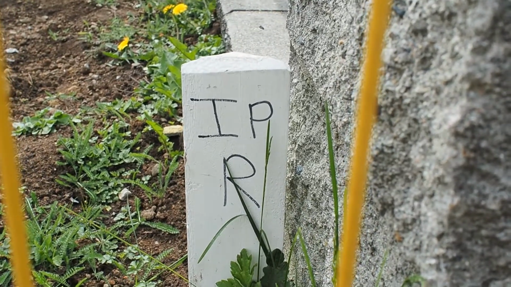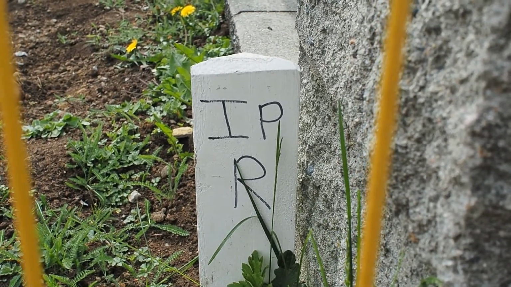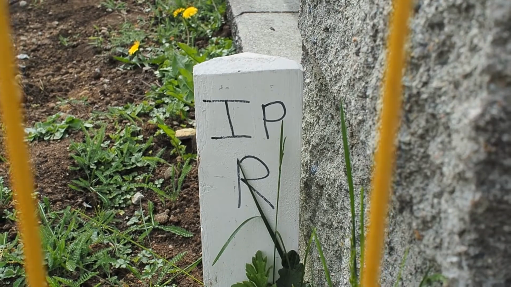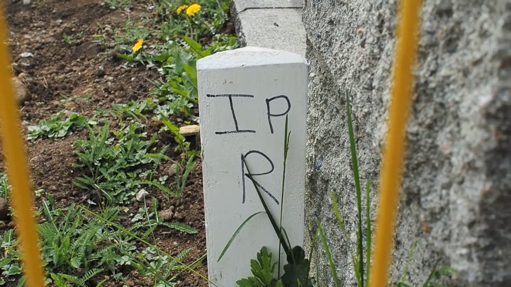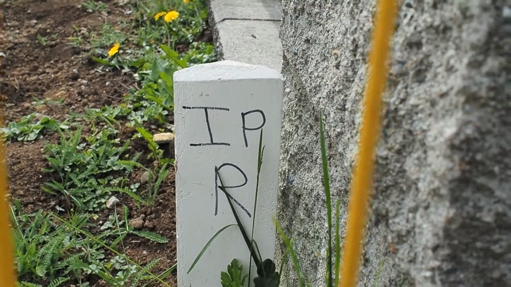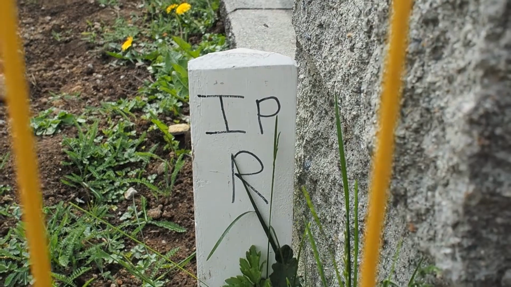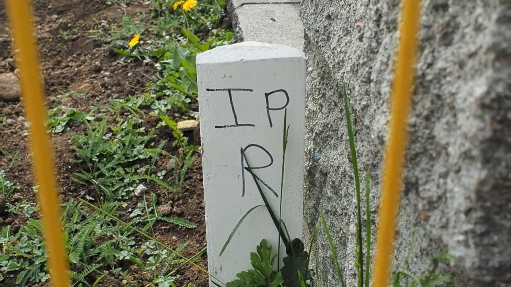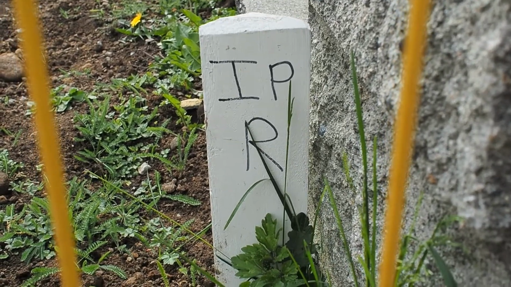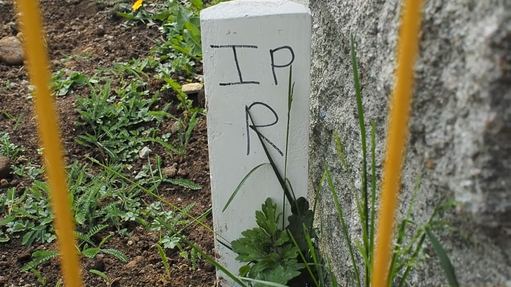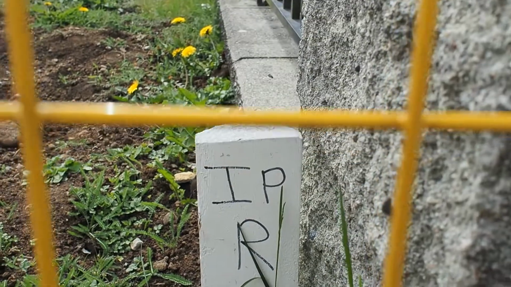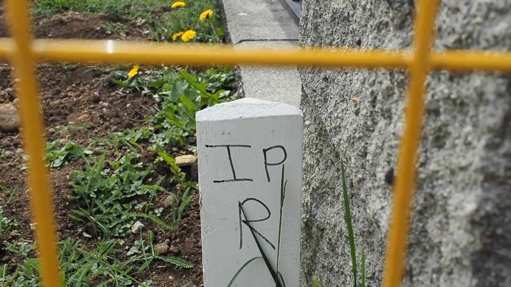Sometimes witness stakes are also used to describe the location of a corner of a lot if the corner of the lot is buried in something. Say there's a tree in the side of a corner of a lot. You can't put an iron pin where there's a tree. In that case, the witness stake will tell you not only where the iron pin is, but what the offset between the iron pin and the actual corner is. This one, the IP, stands for iron pin.